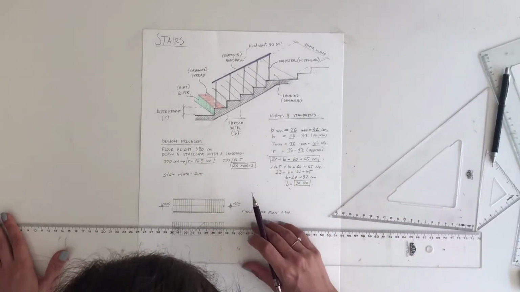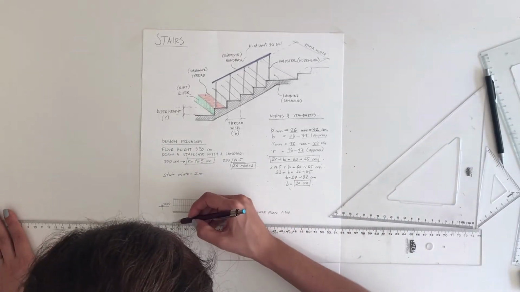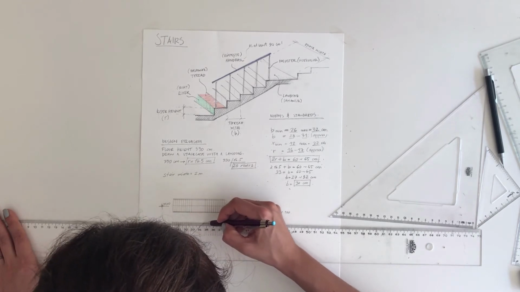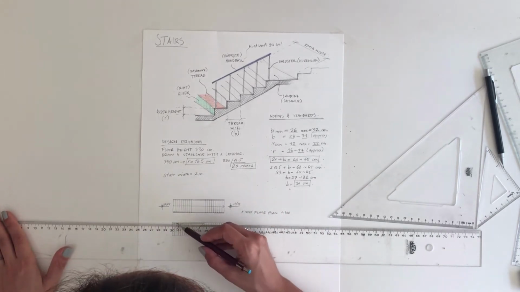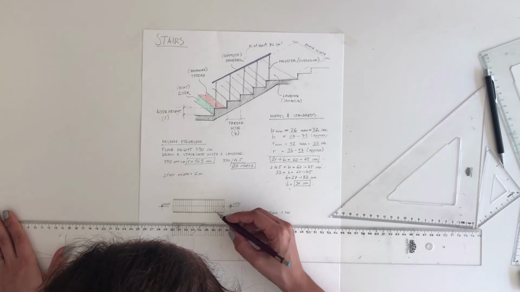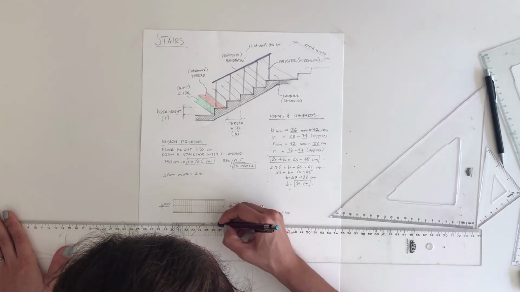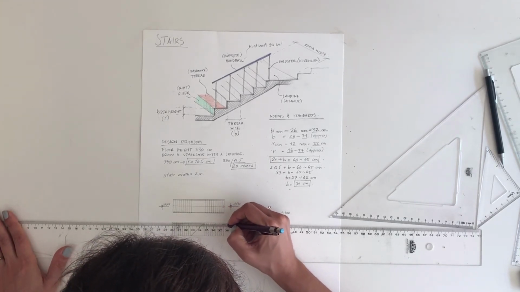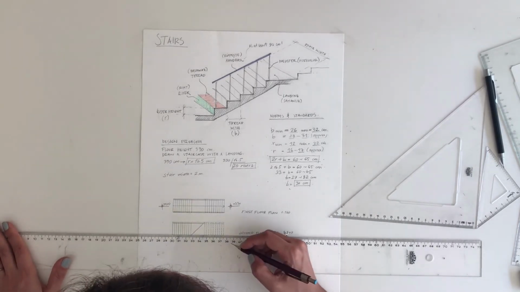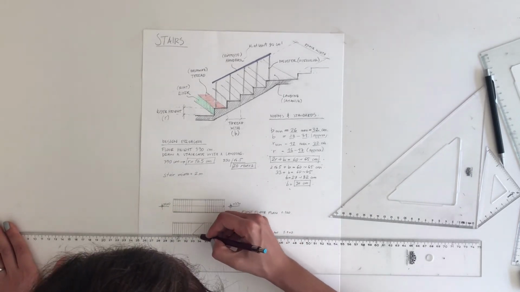Let's also draw handrails. Again, same thing with handrails. This part I can see, but this part is removed from my view, so that is why I show it with a dashed line.